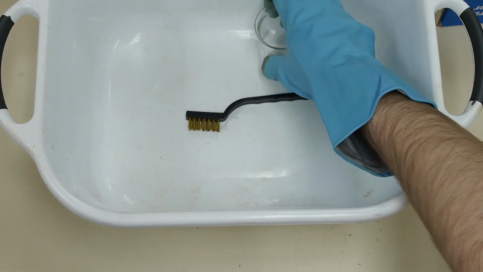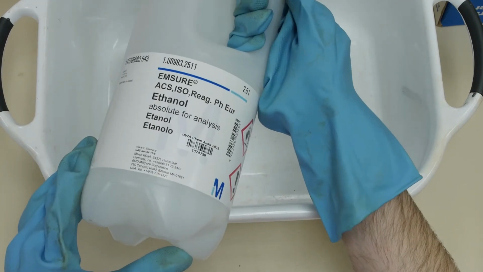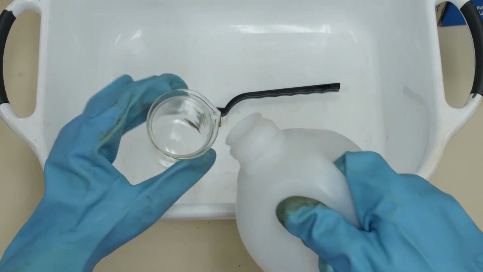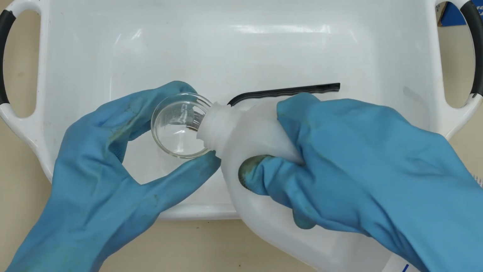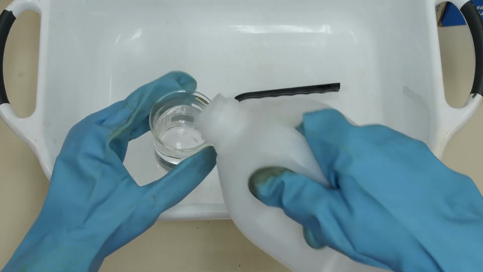Brass is softer than steel, so there is no chance of scraping away any of the metal from the coupon. The corrosion products are loosely attached to the mild steel, and the brush should be able to scrape them away. The water will help to wash away the corrosion products from the coupon after the brush has loosened them. Finally, the ethanol will speed up drying of the coupons.